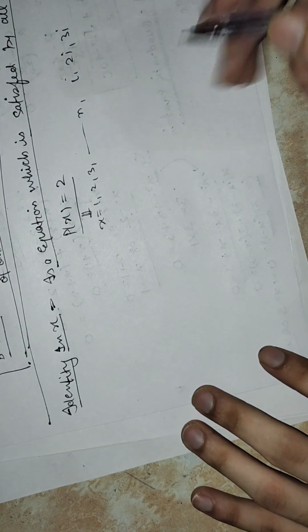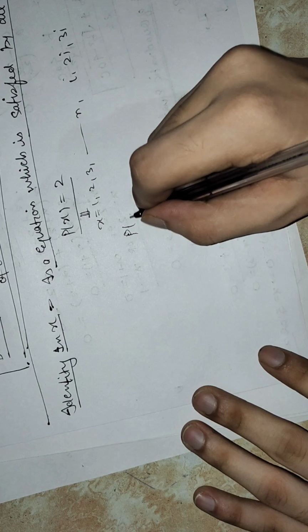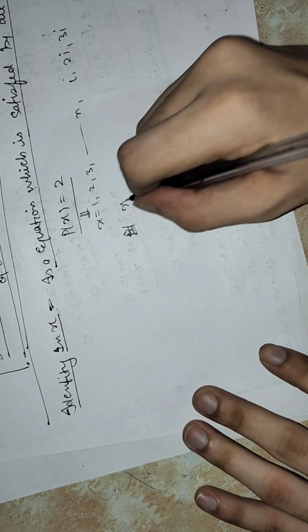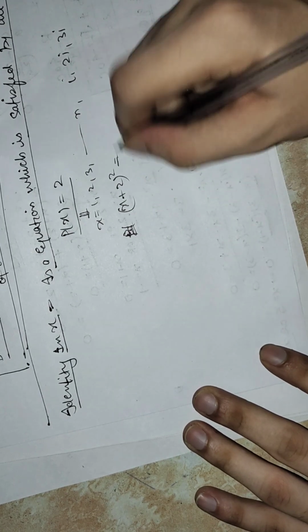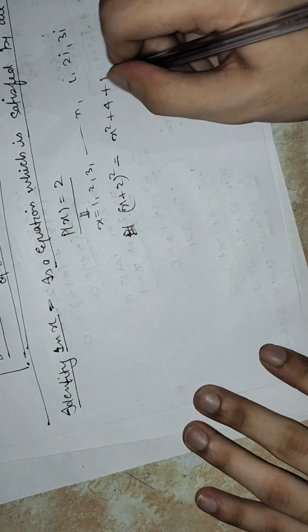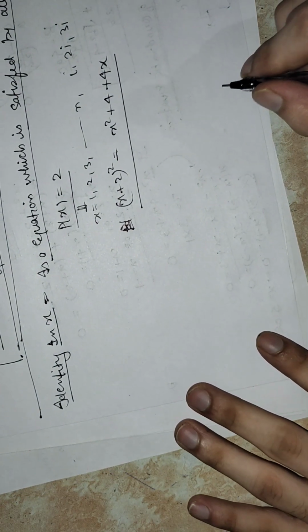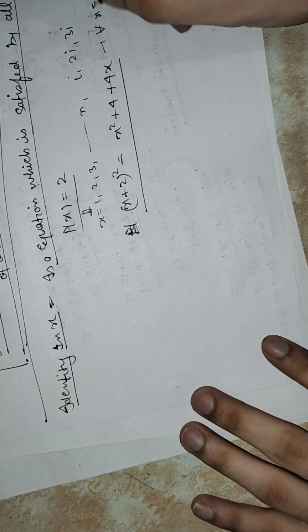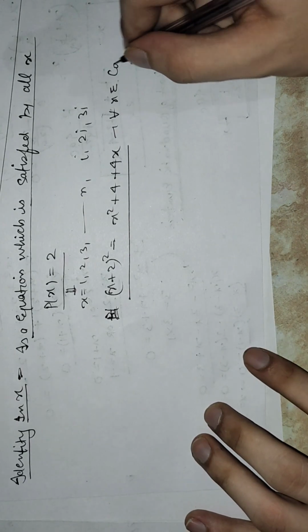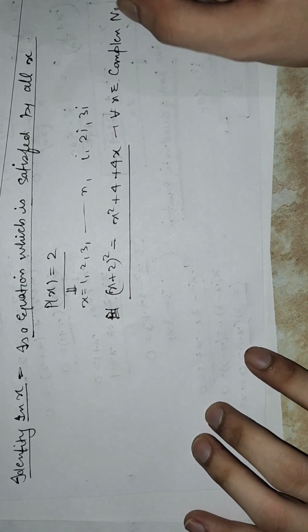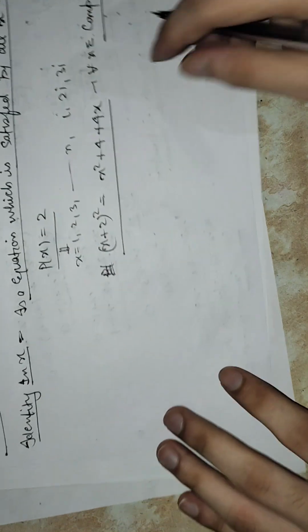So this is an identity. Let's say we have an identity that (x + 2)² = x² + 4 + 4x. This is also an identity satisfied for all x, right? For all x belonging to the set of complex numbers. This is an identity.